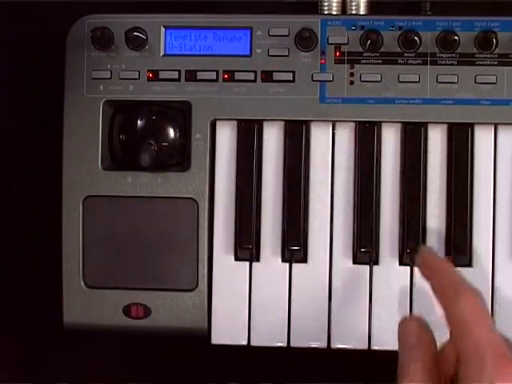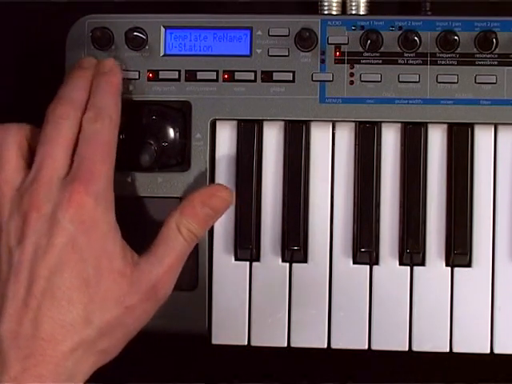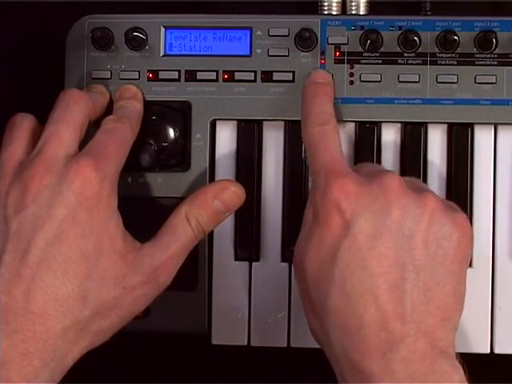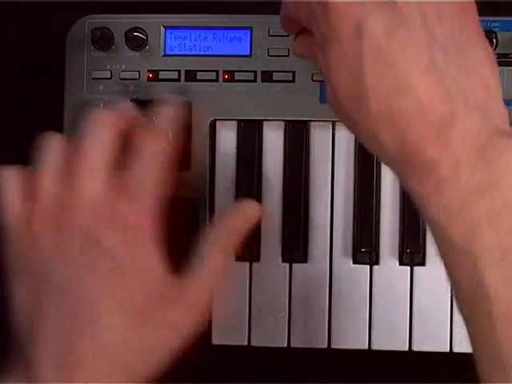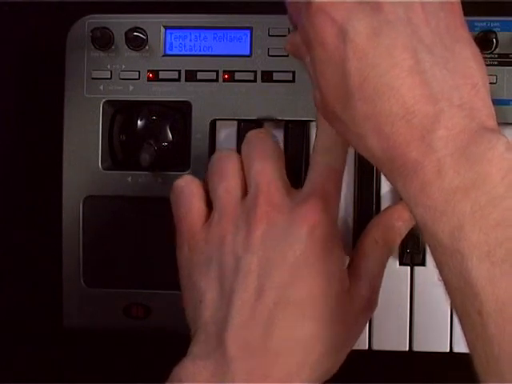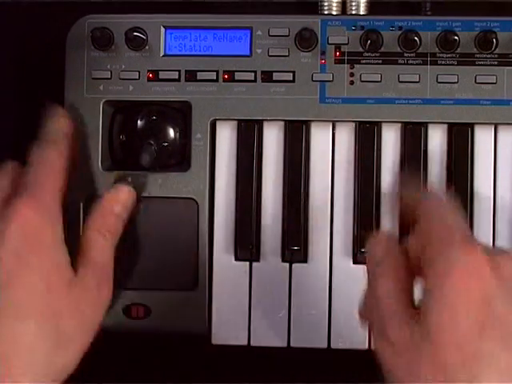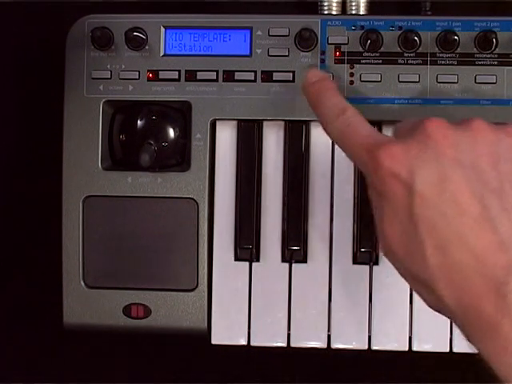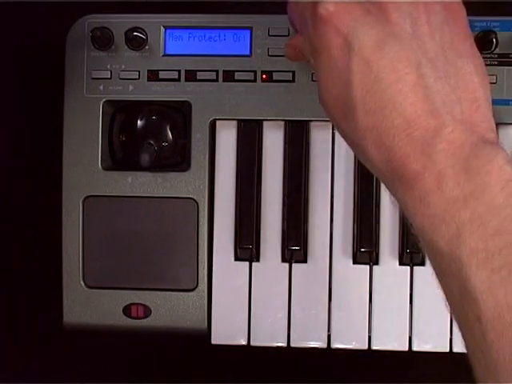I then press right again, which takes me to a screen where I can name the template, moving the cursor left or right with the buttons here, choosing between capital, lowercase, number or punctuation using the menu button here, and then changing the character using the encoder. And then either pressing right again to confirm and save the template, or any other button to cancel. For a template to be saved, memory protect has to be off in the global menu. To do this, press the global button, cycle to the memory protect screen, and set it to off.